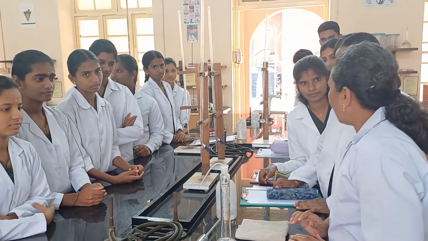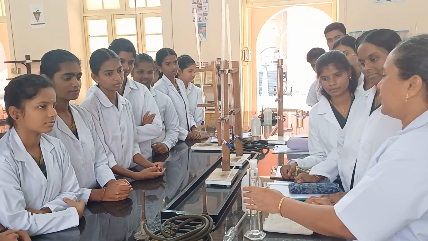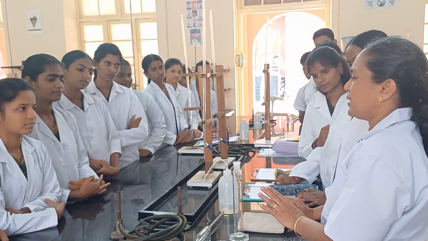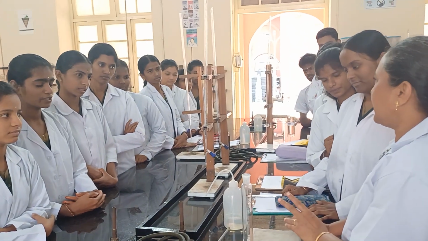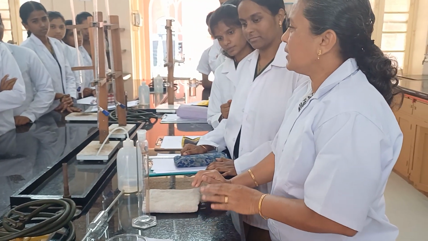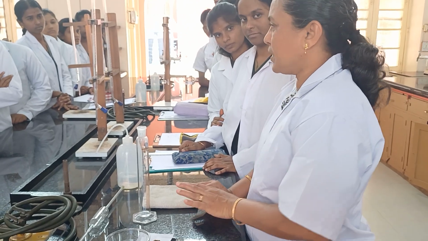Dear students, now I am going to explain about the cylinder method. This method is used for the determination of bulk density, particle density, and percent pore space of a soil sample. All three parameters can be estimated using this method.